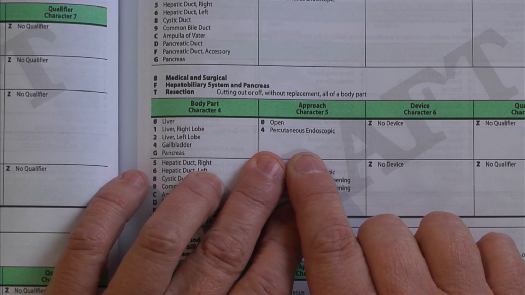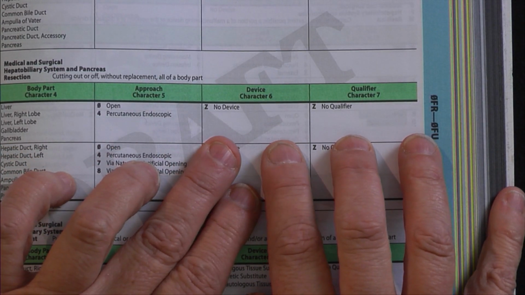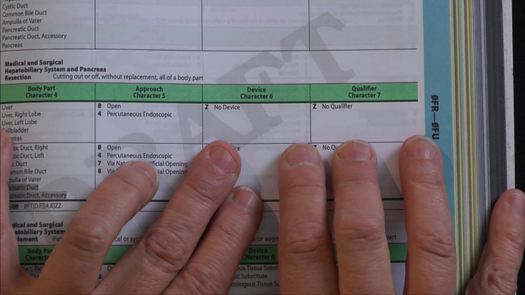So I go to the approach column, and it was an open procedure, so my next character is going to be a 0. And then the last 2 columns are quite easy because there's only one choice, Z for no device and Z for no qualifier. So my complete code is going to be 0FT40ZZ. And that's my principal procedure because that is the procedure that was actually completed.